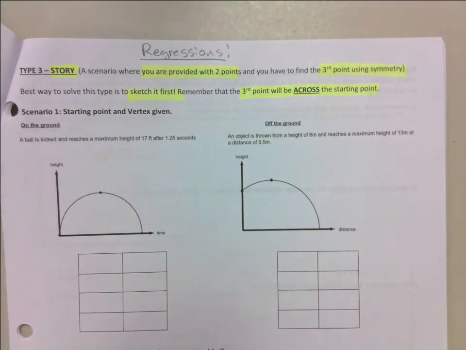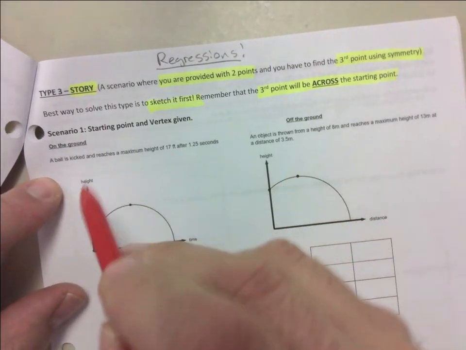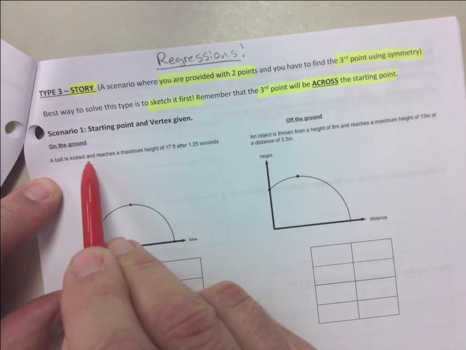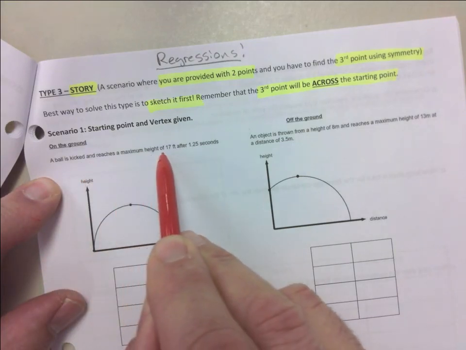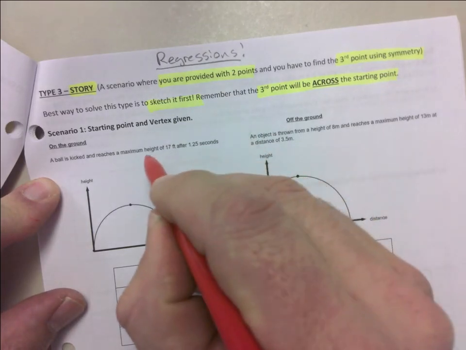In each of these cases, let me just fast forward here to page 52 real quick. Let's say you have a scenario where the ball is kicked and reaches a maximum height of 17 feet after 1.25 seconds.